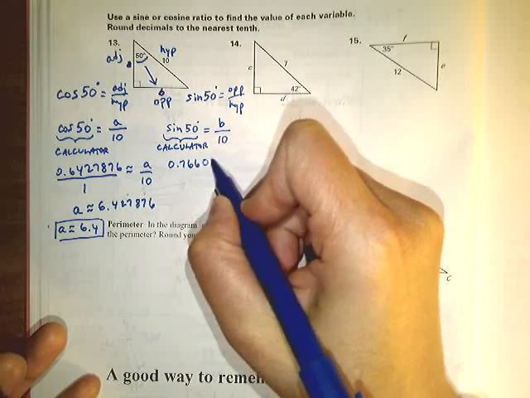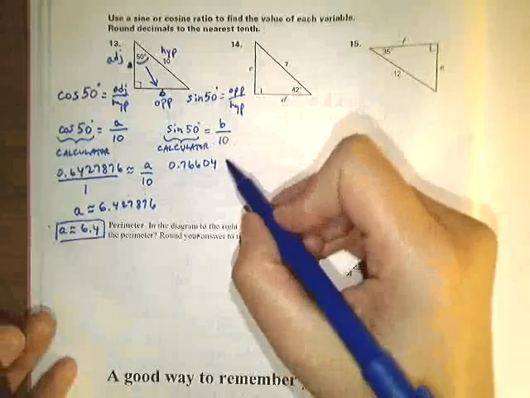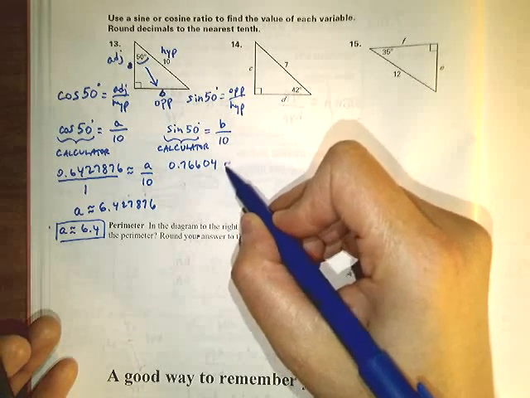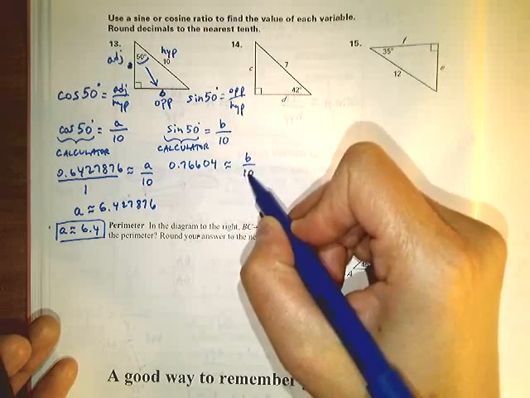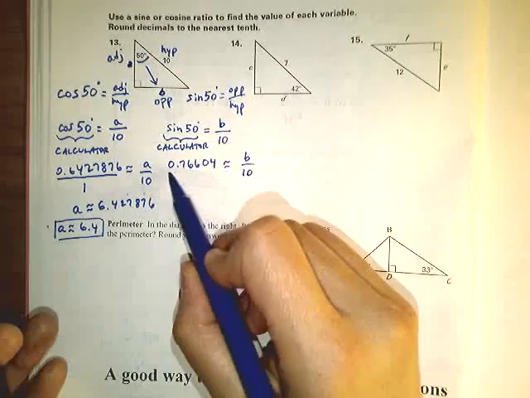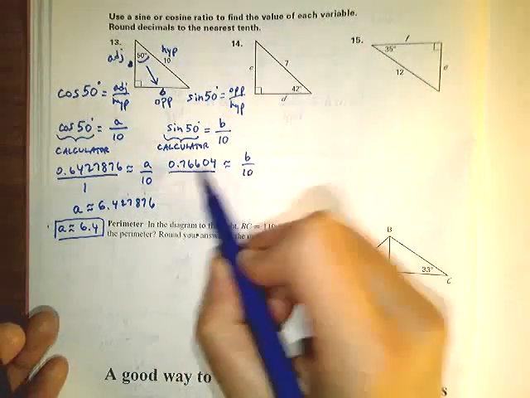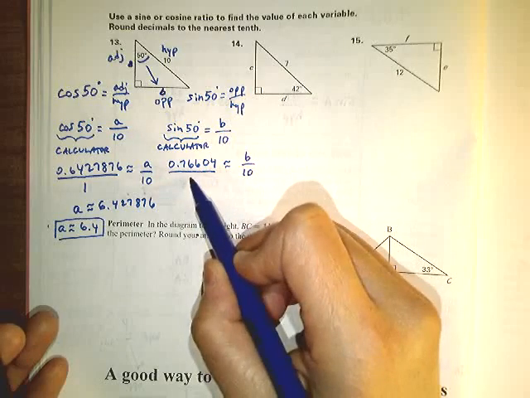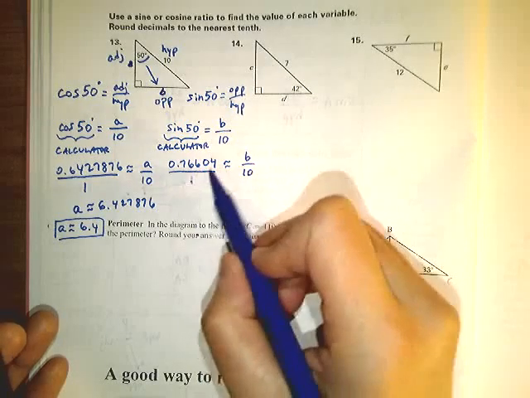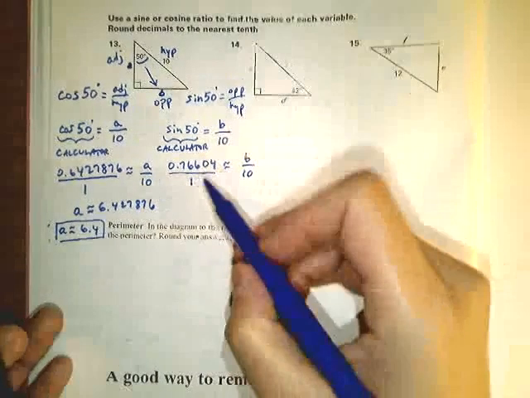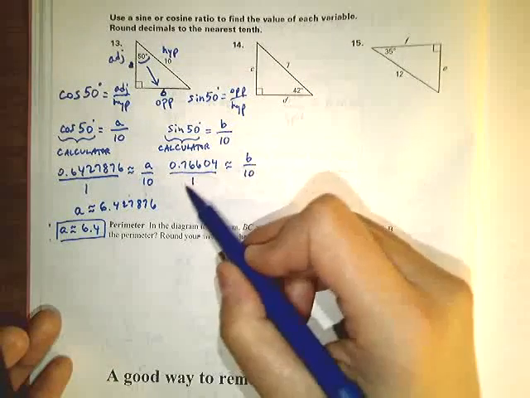0.766. I'm going to go a little further, 0.4 is approximately B divided by 10. So I'm going to do the same thing I did over here. I'm going to create a proportion, so I need a fraction on both sides. You can take any number and make it a fraction by putting a 1 underneath the bar, like that. And then when I cross multiply, that's how you solve proportions.